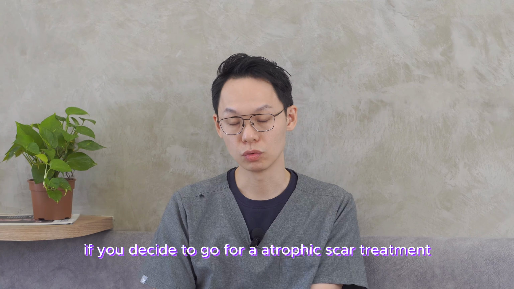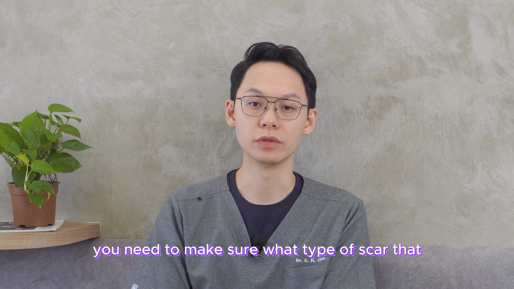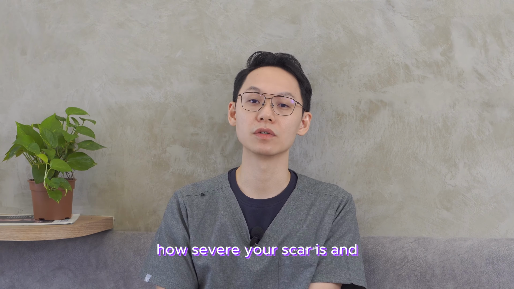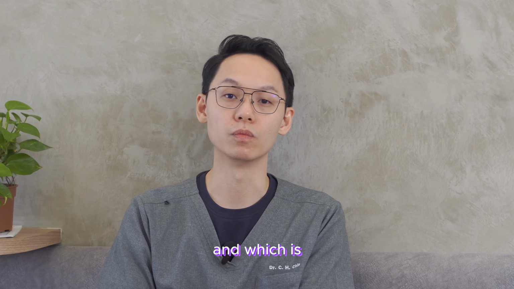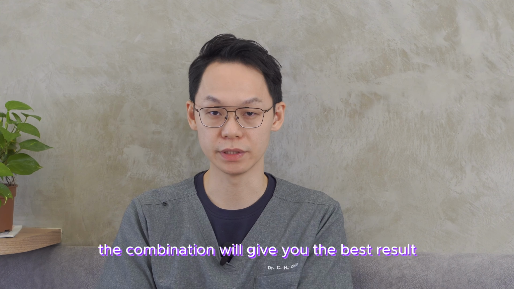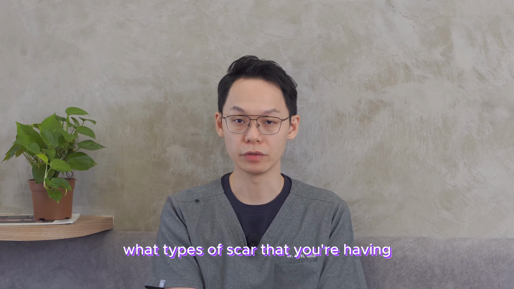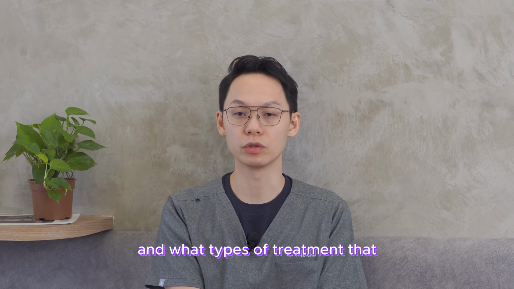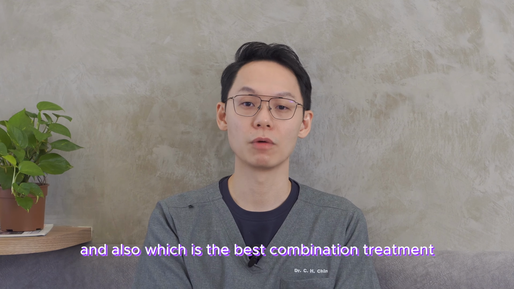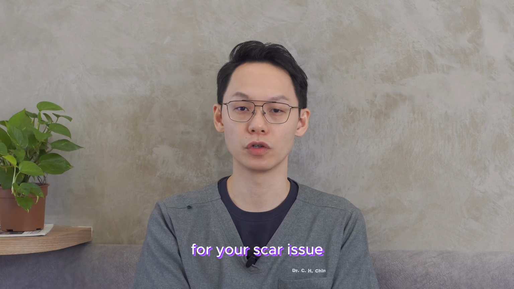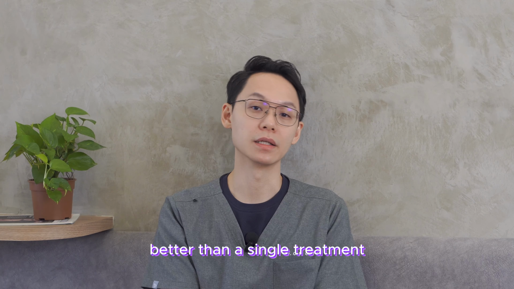Therefore, if you decide to go for atrophic scar treatment, you need to make sure what type of scar you have, how severe your scar is, which type of treatment is the most suitable for you, and which combination will give you the best result. Please consult your doctor to confirm what types of scar you have, what types of treatment the doctor can offer you, and which is the best combination treatment for your scar issue. For me, combination treatment is always better than a single treatment.